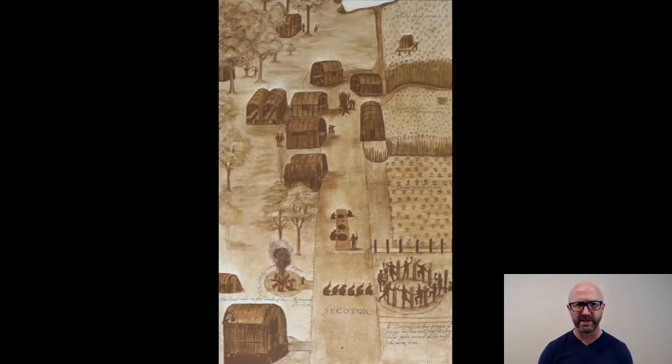But what stands out to me is you've got roads, you've got ceremonies, you've got a standard form of housing. You even have very, very systematic planting of crops over here on the right-hand side. So, bountiful agriculture.